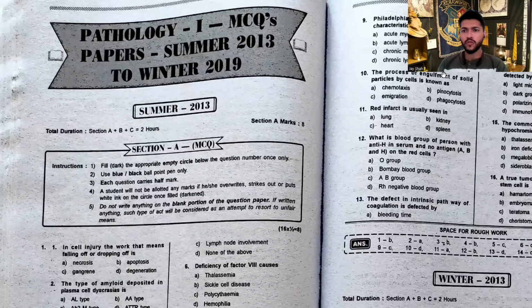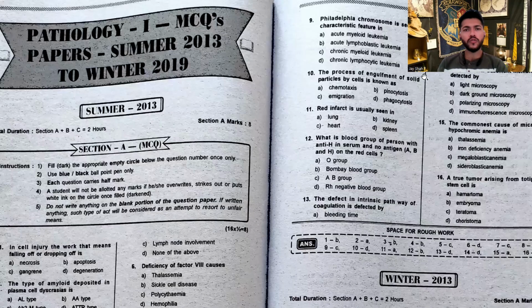Now, Philadelphia chromosome is seen in chronic myeloid leukemia (CML), translocation 9;22. Remember it. The process of engulfment of solid particles is known as phagocytosis, and it was discovered by a scientist named Mechnikov. Why am I telling you that? Because this question has been asked: the scientist who discovered phagocytosis was. They had given multiple options, Virchow, Celsus, and things like that. So the answer is Elie Mechnikov.